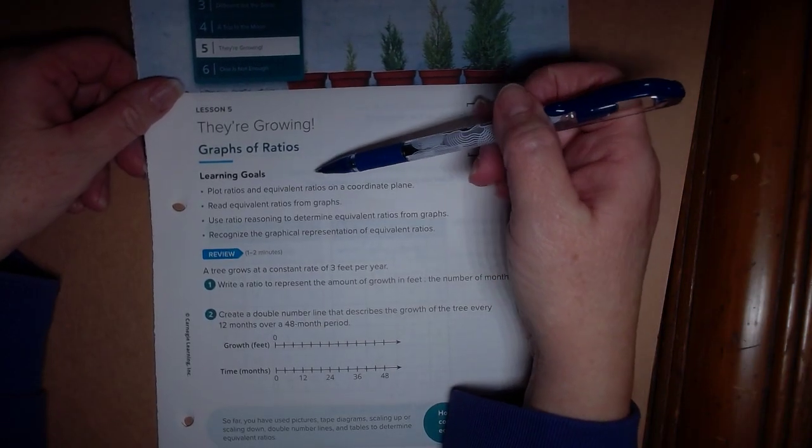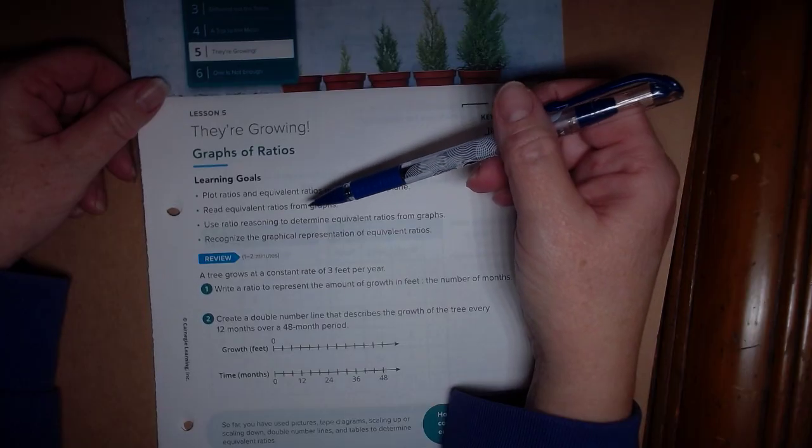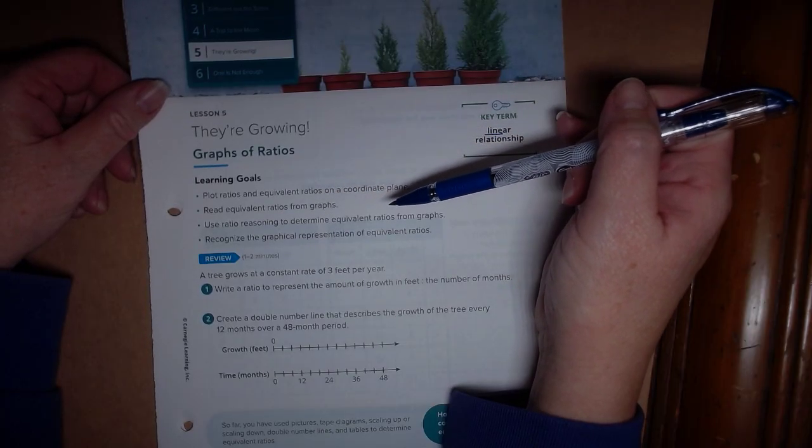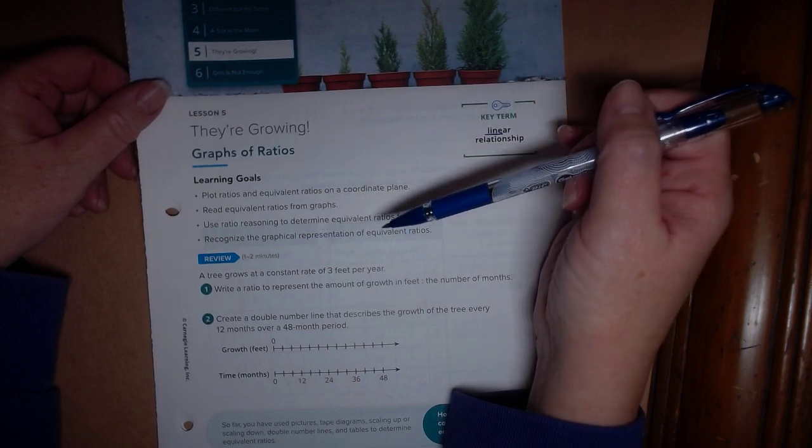Learning goals: plot ratios and equivalent ratios on a coordinate plane. Read equivalent ratios from graphs. Use ratio reasoning to determine equivalent ratios from graphs. Recognize the graphical representation of equivalent ratios.